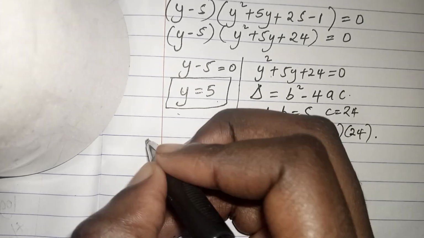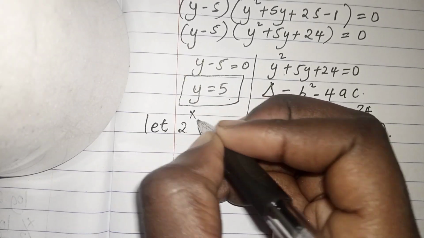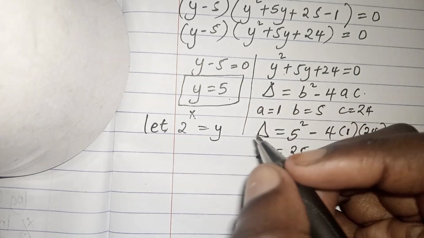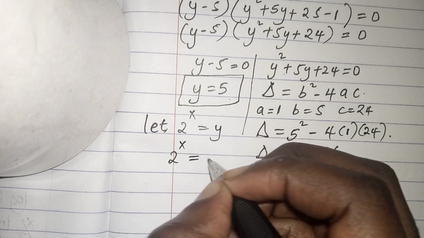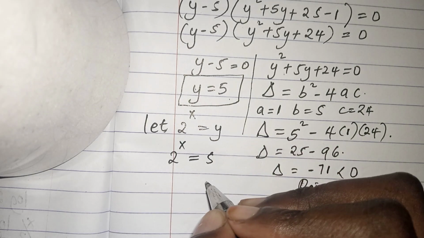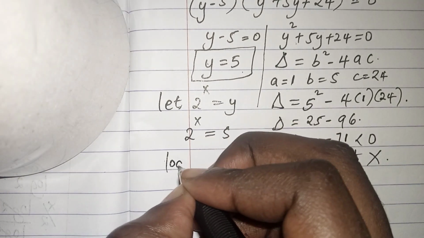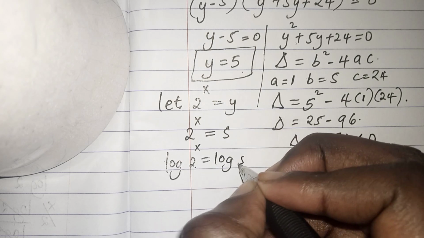We had said earlier on, let 2 to the power of x is equals to y. We now have y as 5. So 2 to the power of x is equals to 5. We shall now introduce log so that we can solve the value of x. So this is log 2 to the power of x is equals to log 5.